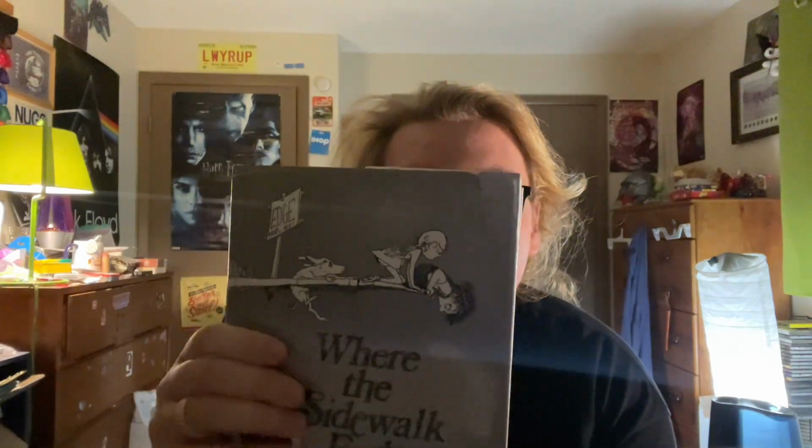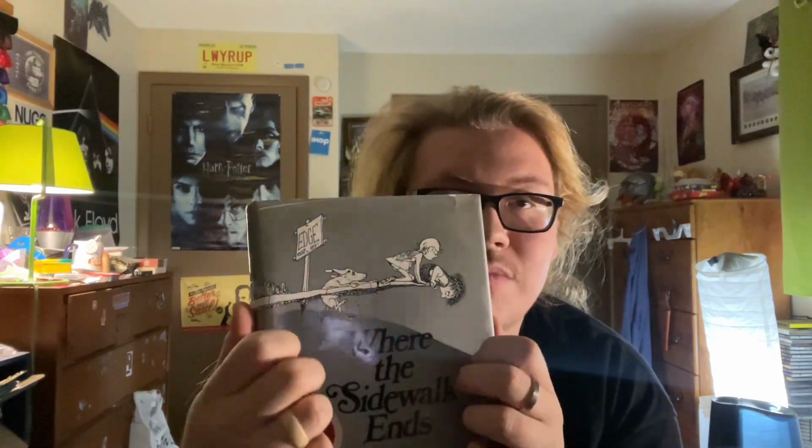Where the Sidewalk Ends by Shel Silverstein. I've also owned this book for quite a while, but let's see what we flip to. Close my eyes and see. Or not see, I guess. We flip to The Dirtiest Man in the World.